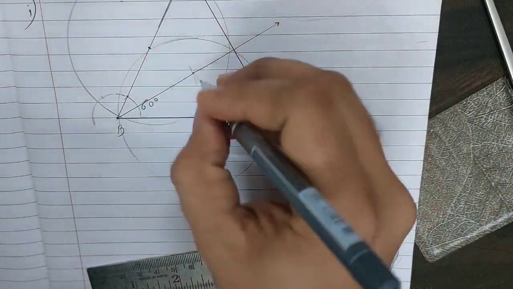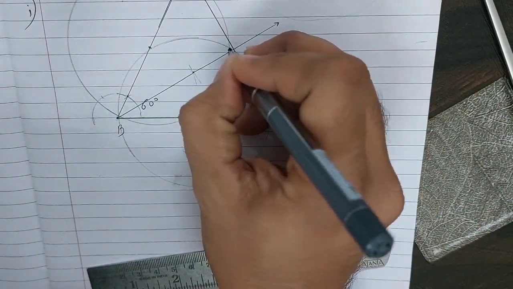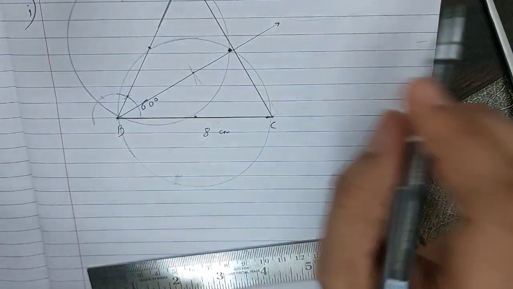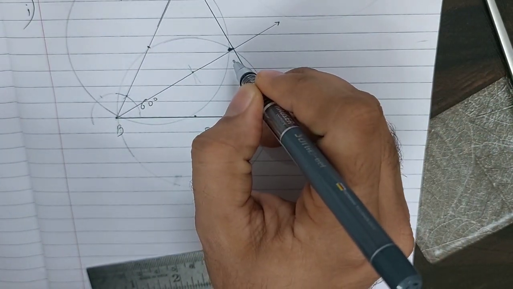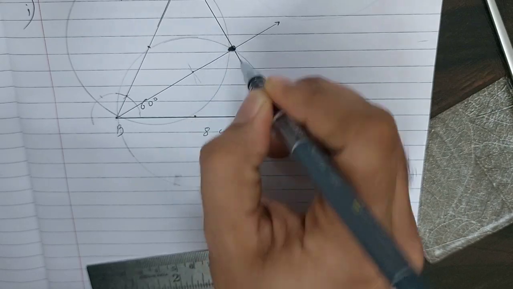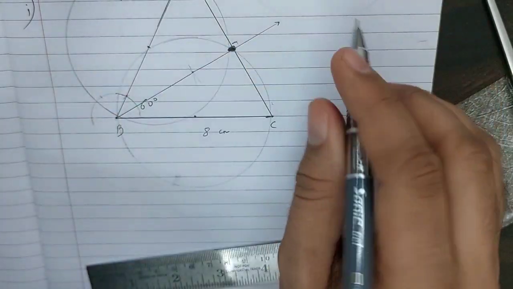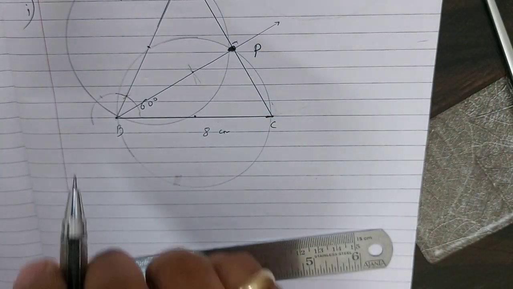So my measurements are not perfect because they should meet. The circle and the angle bisector should exactly meet at a point. So make sure you do it properly or cancel and redo it. I'm not redoing it. This is point P. In fact, it should lie on the side itself. Exactly on the side. So you cannot manipulate this way. This is wrong. You lose totally, all the marks. P. And then we'll join it.